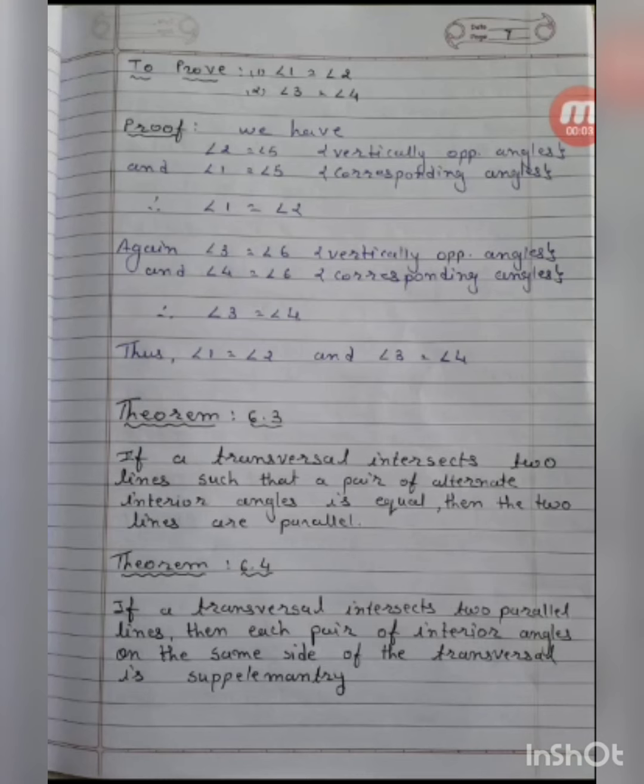Now theorem 6.3. These theorems we read the statement and only understand. If a transversal intersects two lines such that a pair of alternate interior angles is equal, then the two lines are parallel. This theorem is the opposite of theorem 6.2. If we prove that the alternate interior angles are equal, then we can say that the given two lines are parallel.